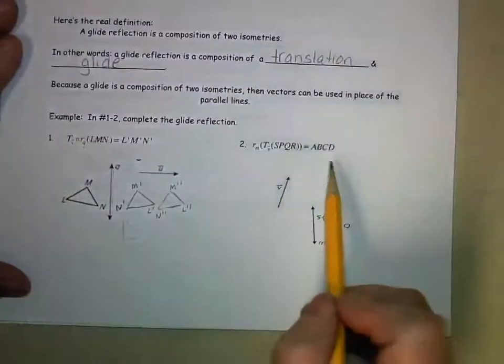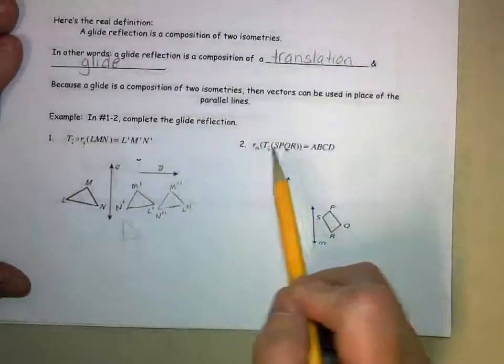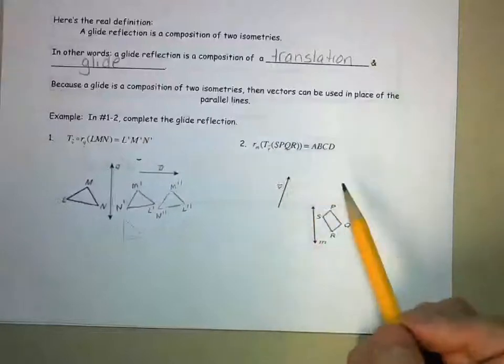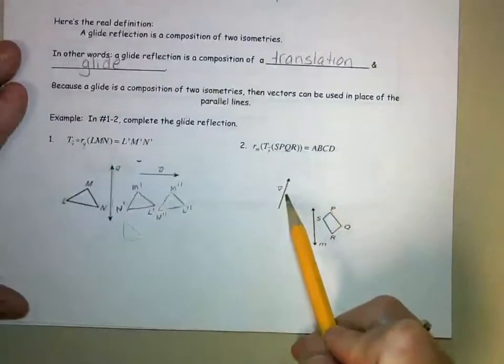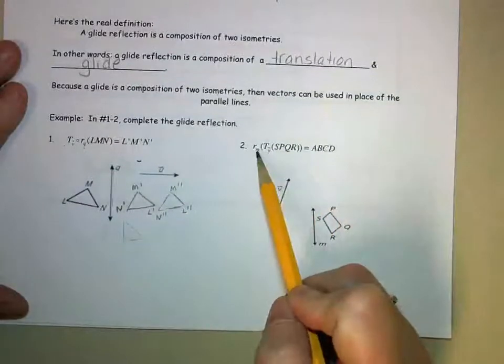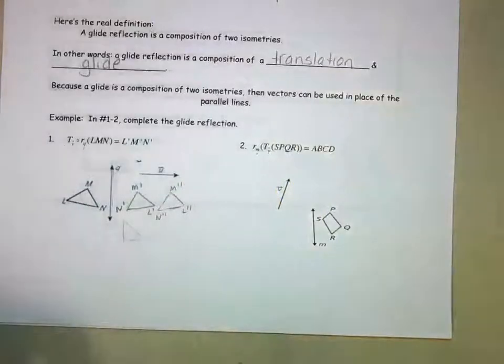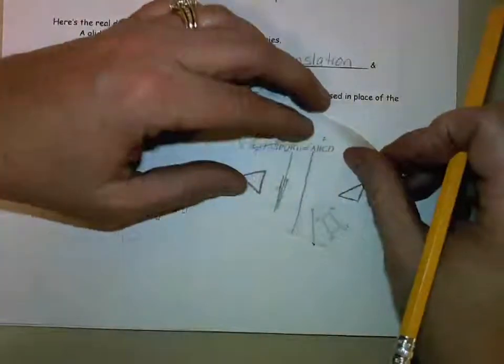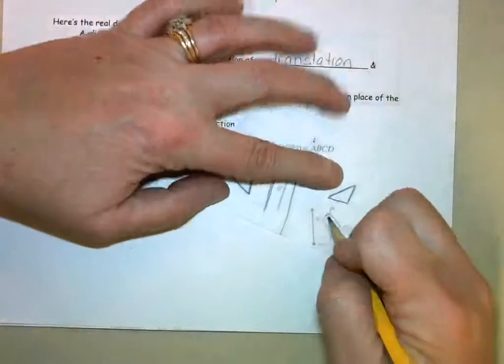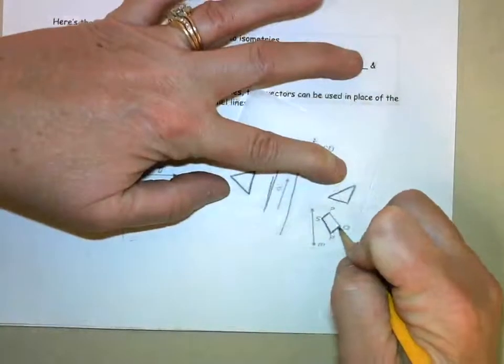Number 2, we start with this quadrilateral. First we translate it along this vector, and then we reflect it over the line. So I'm slightly running out of tracing paper. Sorry, there are so many shapes on here.